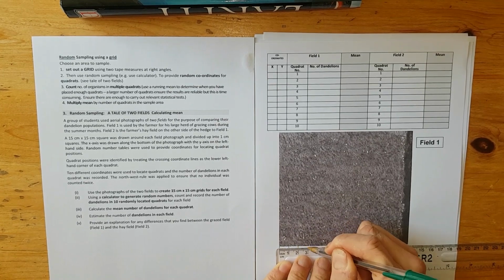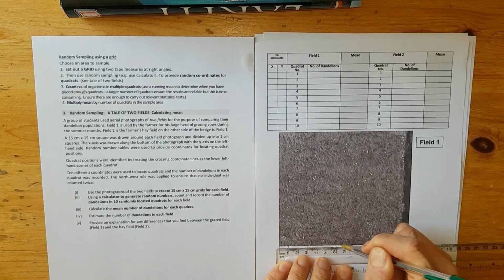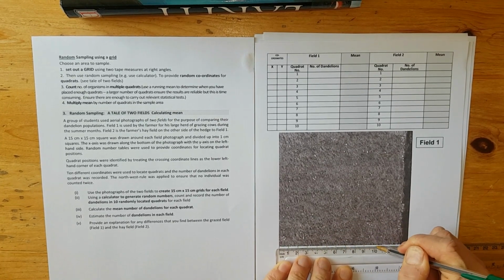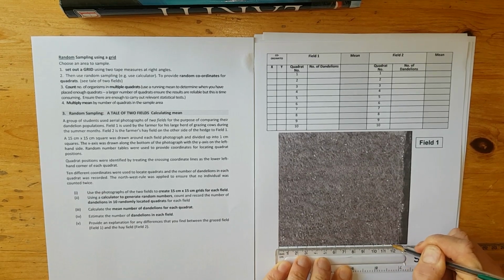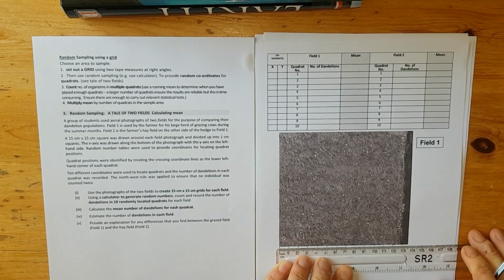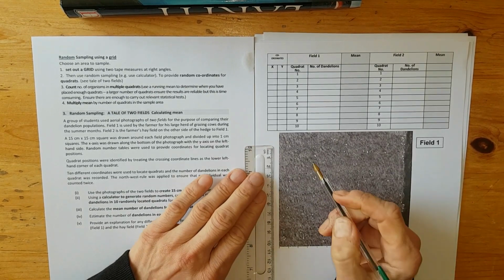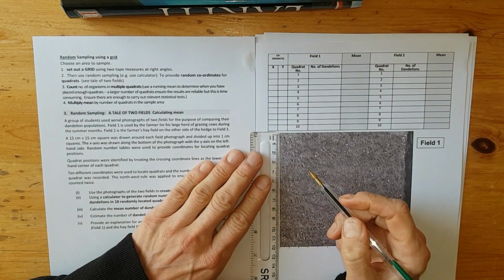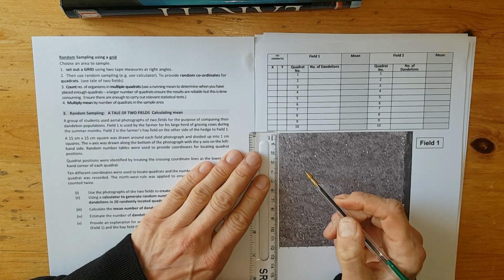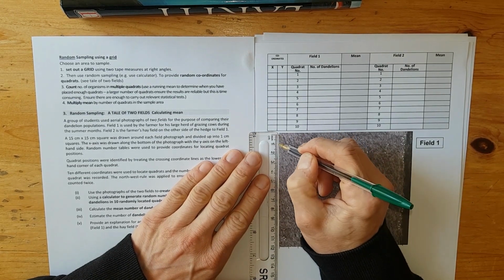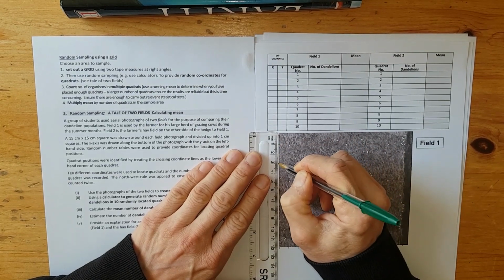So here we go, I'm making a grid. If you were doing this out in the field, you'd be doing this with a large tape measure and doing it every metre. But on this photograph, we do it every centimetre. And this way, it's not even 13; it's only 12. So here goes our 12.